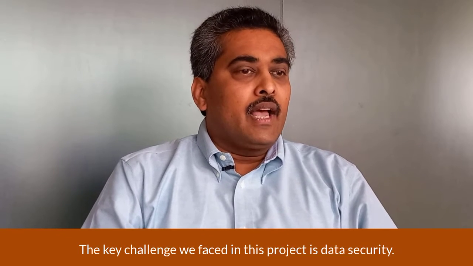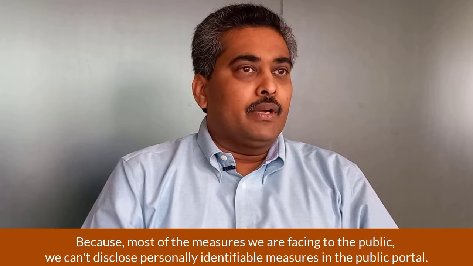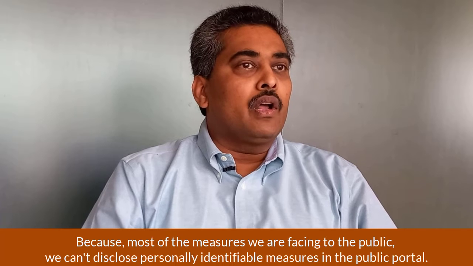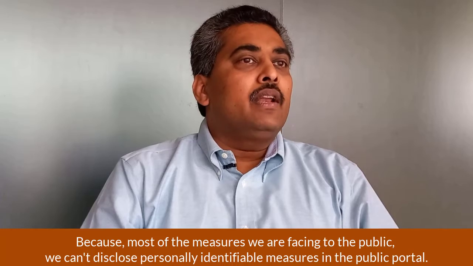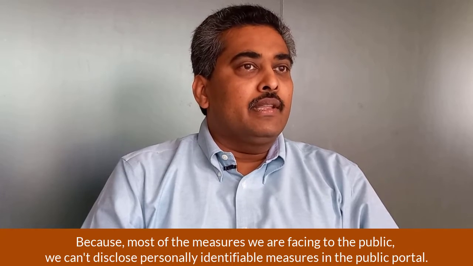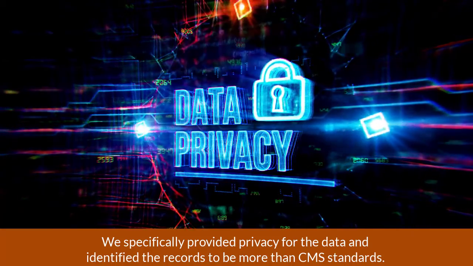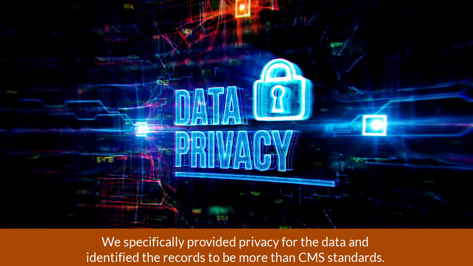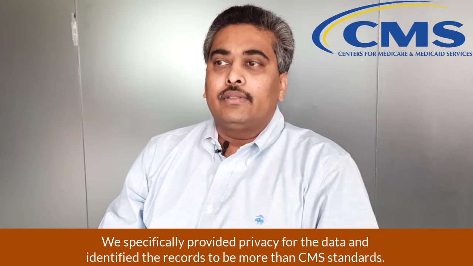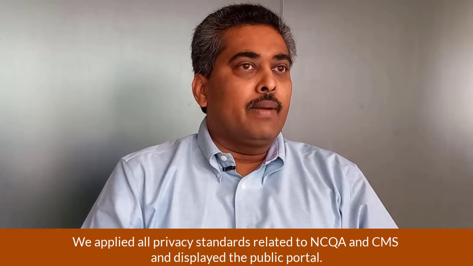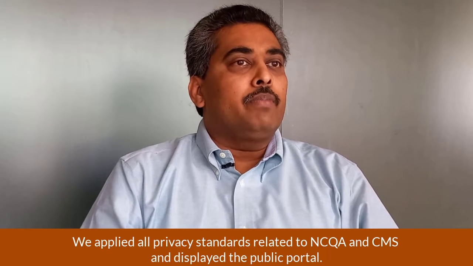The key challenge that we faced in this project is data security, because most of the measures we are displaying to the public, and we can't disclose personally identifiable measures in the public portal. So we specifically provided privacy for the data, and identified the denominator records will be more than CMS standards. So we applied all the privacy standards related to NCQA and CMS and displayed the public portal.